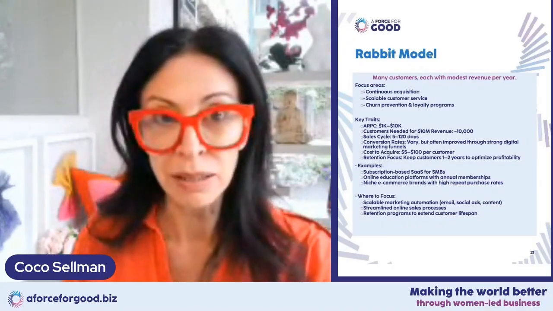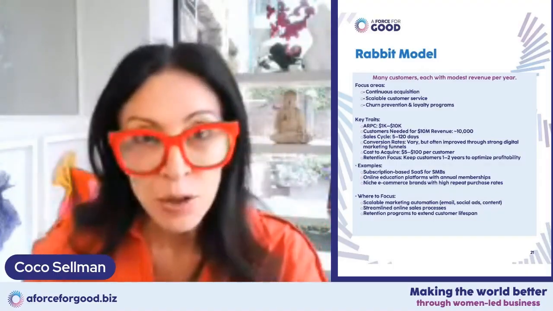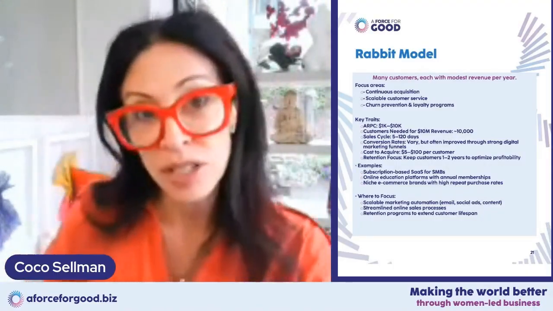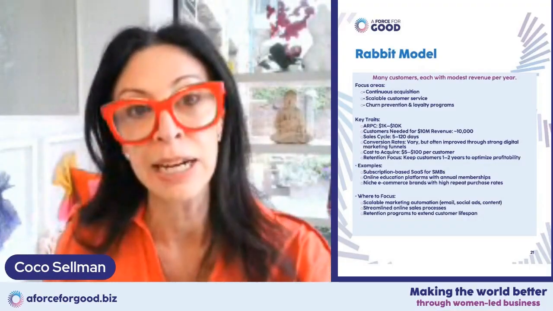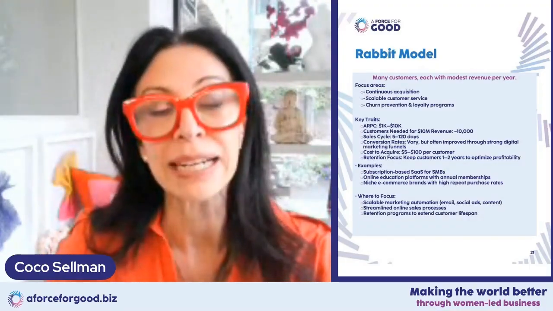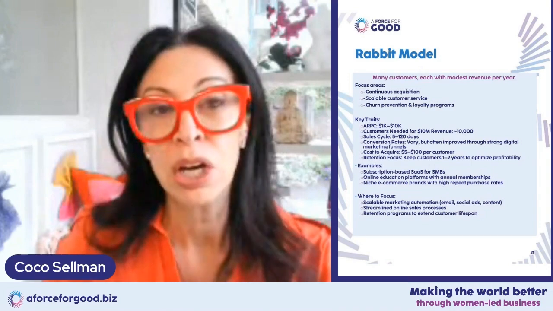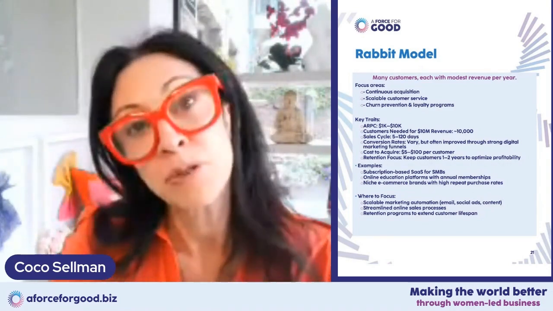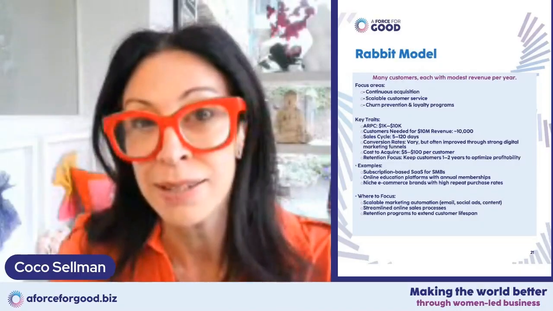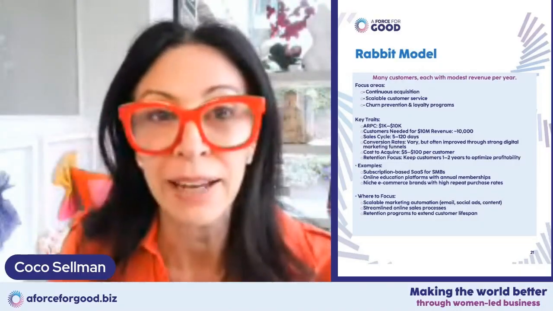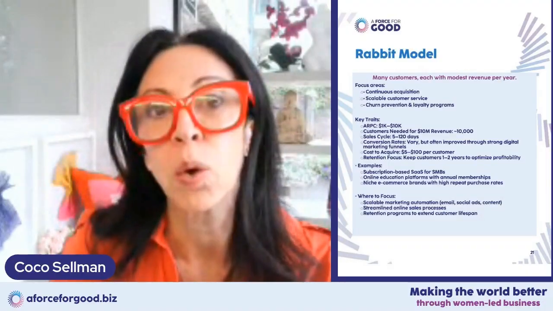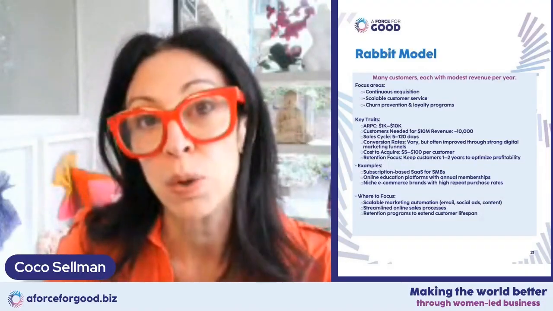The rabbit model is where you have many customers, each with modest revenue per year, $1,000 to $10,000 per year. You're focusing constantly on acquiring new customers. You're looking for scalable customer service, people on phones that are not going to have to go travel, or using bots and whatever kinds of low-priced functions you can. You're going to also be really focused on churn prevention and loyalty programs to keep your customers.